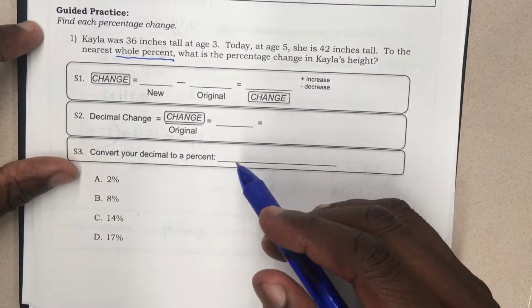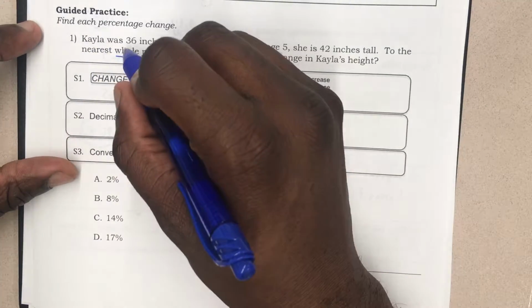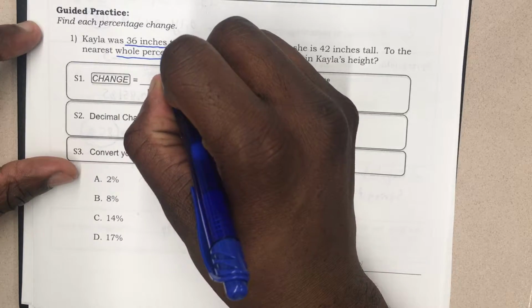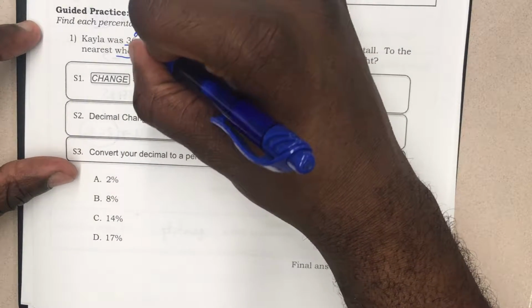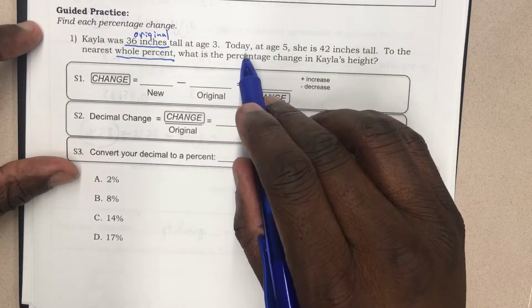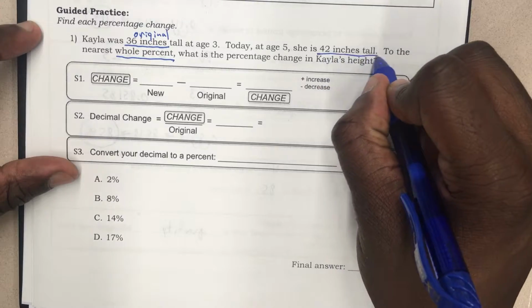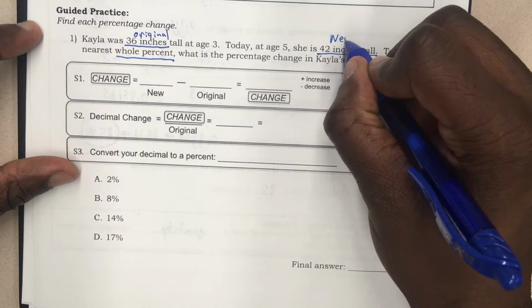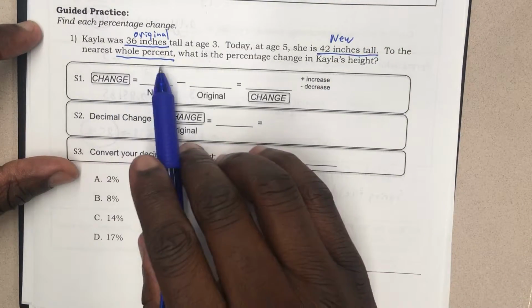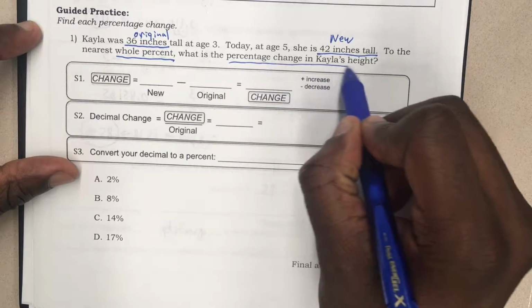Now I'm gonna reread this to make sure I'm clear. Kayla was 36 inches tall at age 3. So this 36 right here, I know that's my original. And then it says today, which is later on at age 5, she is 42 inches tall. So I know this is my new amount, my new height. Then it says to the nearest whole percent, what is the percentage change in Kayla's height? Good, percentage change in Kayla's height.